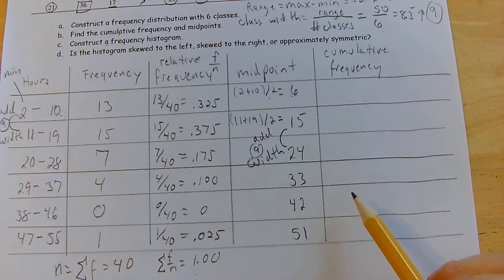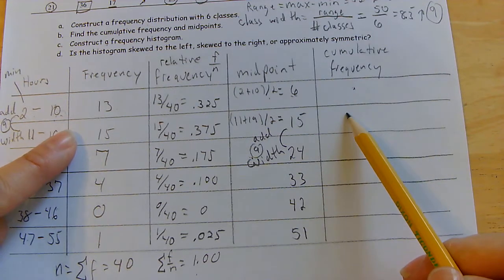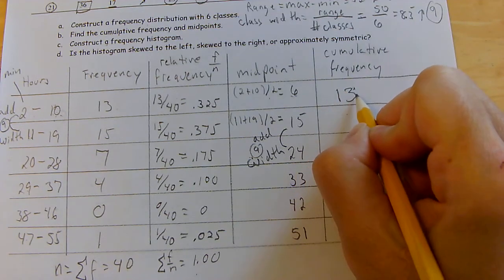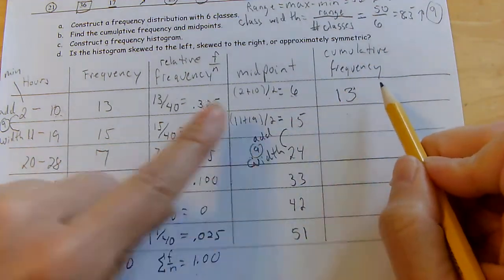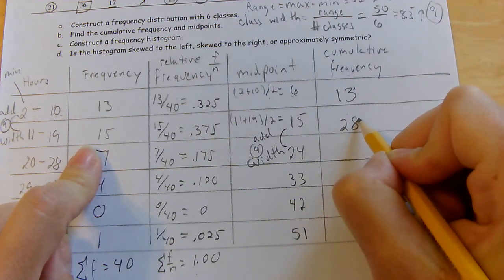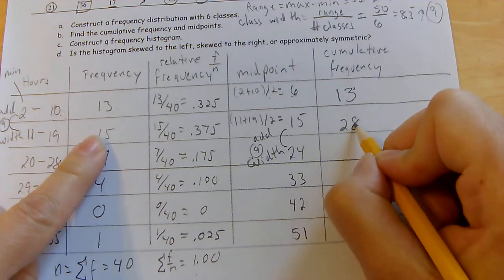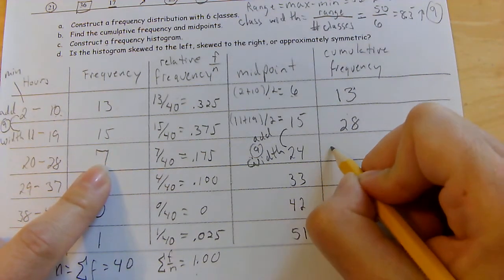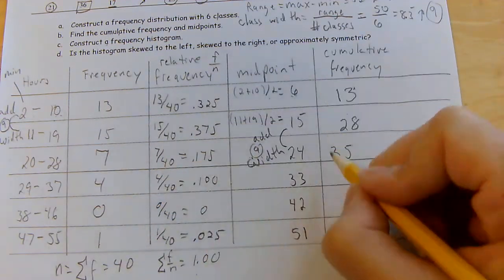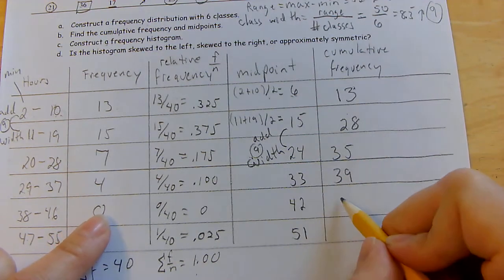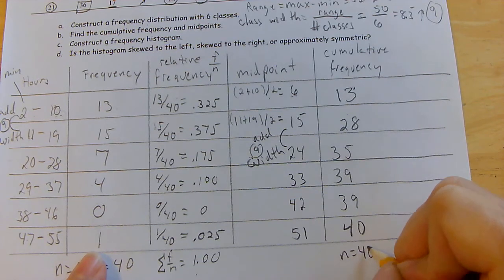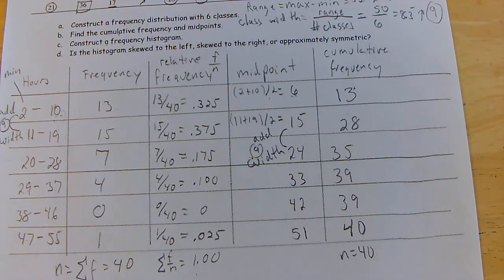Cumulative frequency is, I'm going to add up the number of people in each class cumulatively as I go down through the classes. So I start with how many people are in just the first class. Then if I take the first and the second class and I add them up, I have 28 between the first and second class. Then if I add the third class with that, I'm going to have 35 between the first and third class, and I go down. So 35 plus 4 is 39. There's nobody here, so I'm still at 39. And I add one more, and I end up with my total sample size.